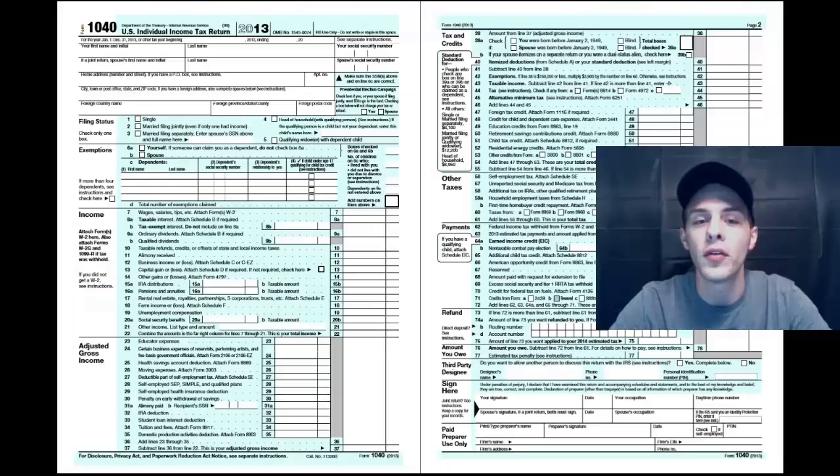So the last section of this video has to do with filling out and filing your tax forms. So currently what we're looking at is both pages of the Form 1040. So you want to fill out all of the applicable sections of this form.